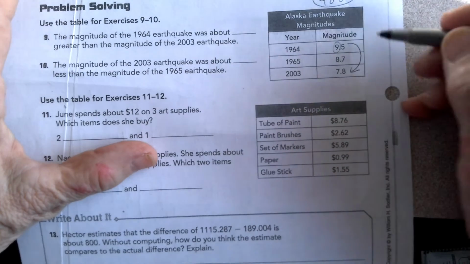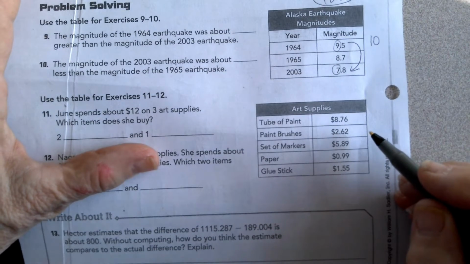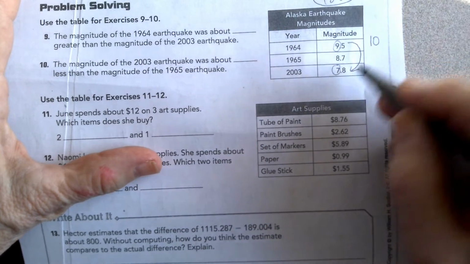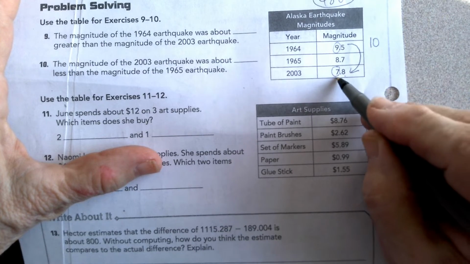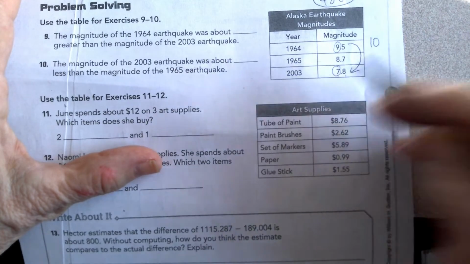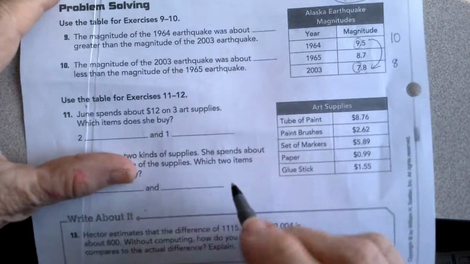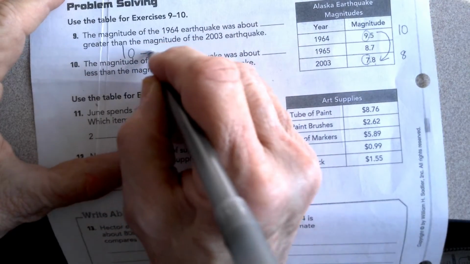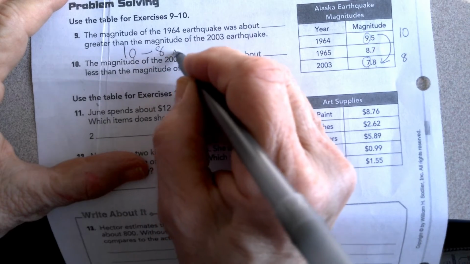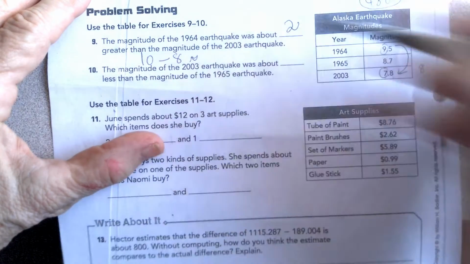A 10, thank you. What can I round this one to? An 8. People, why are you saying 9? You're jumping up 2 numbers. You could only add 1 number. Carrot, focus. So this one we would round to 8. So how much greater? 10 minus 8 is approximately what? 2. It was about 2 greater.